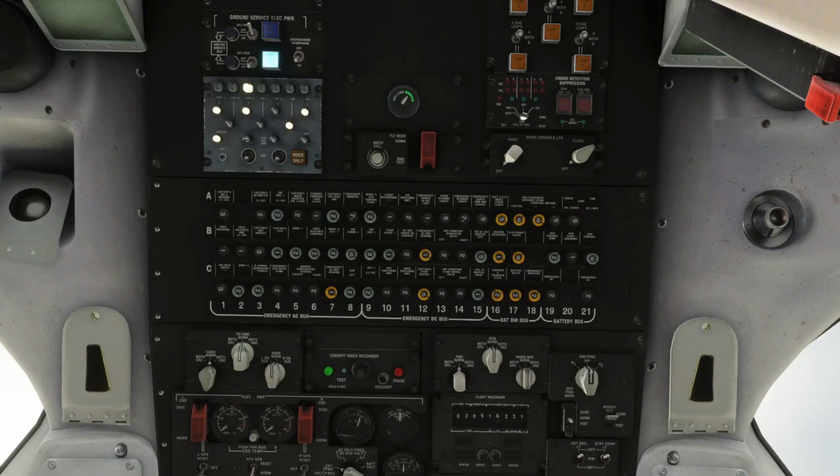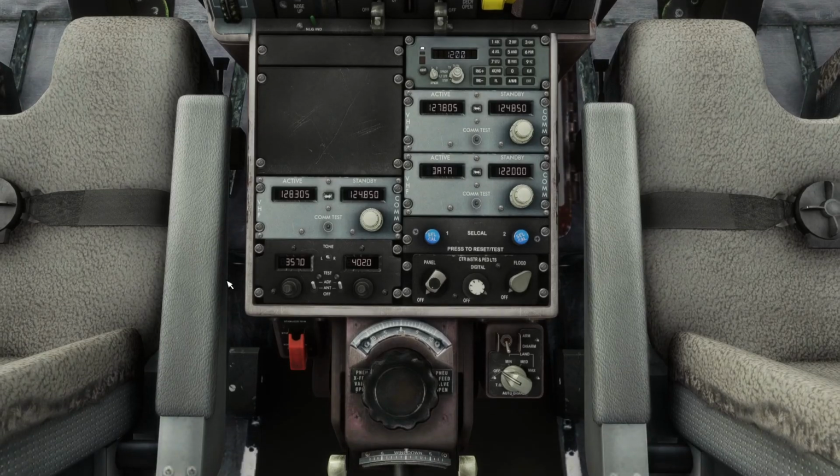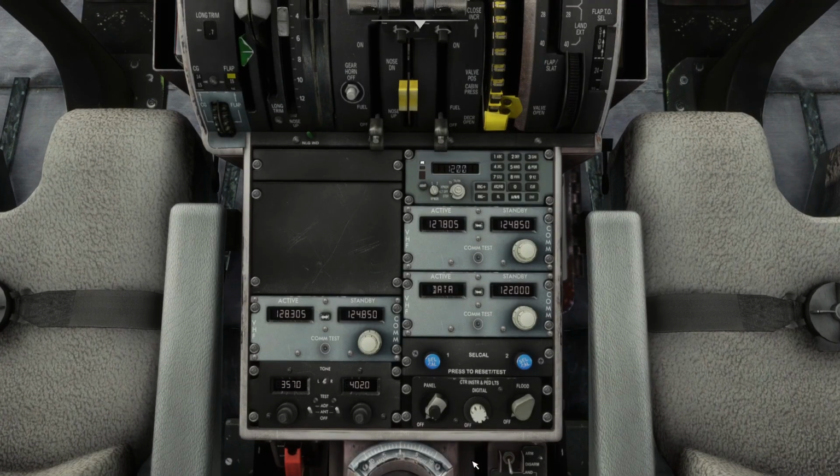We'll move to the pedestal now. Couple things, these can be on ADF. These are again more lights that we're not going to worry about. Pneumatic crossfeeds, these are important, but they're going to stay closed for now.